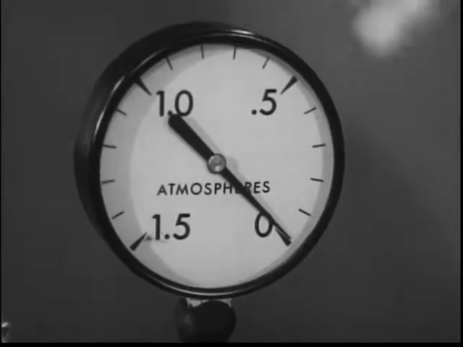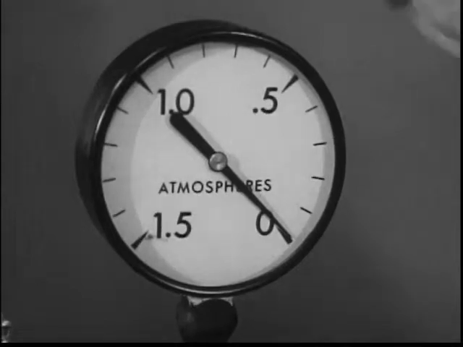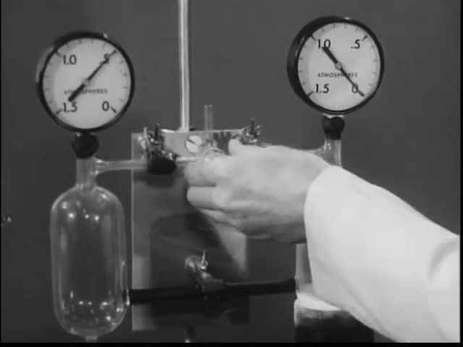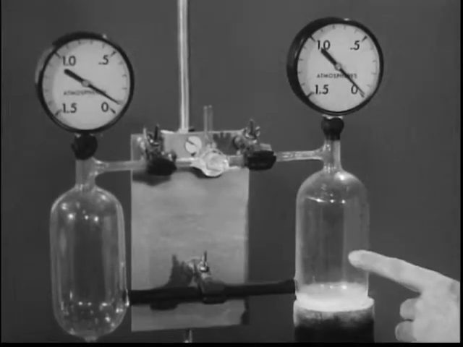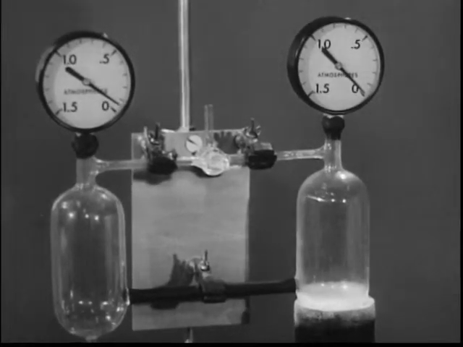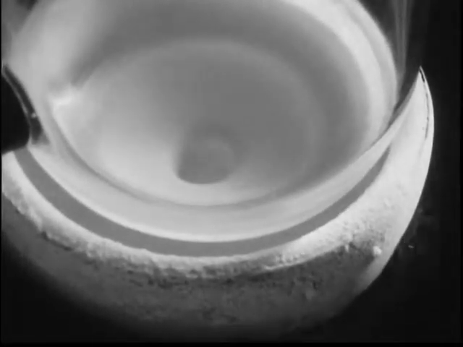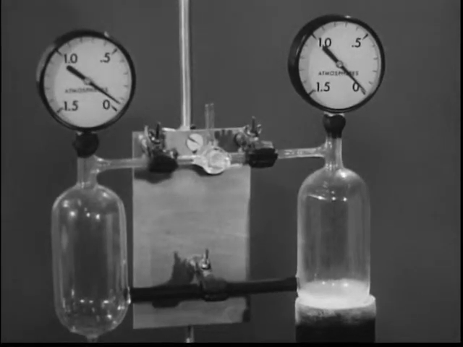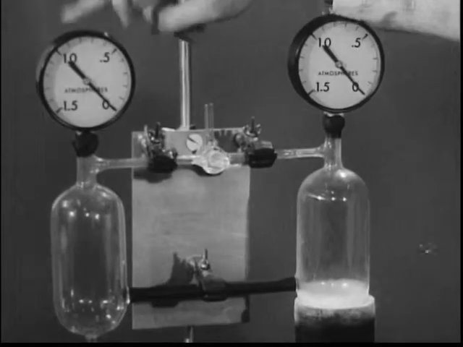Since the molecules no longer bounce around, the pressure drops to zero. Now let's open the stopcock. The molecules that were in here move into here, and they solidify. The pressure in the whole system drops to zero.